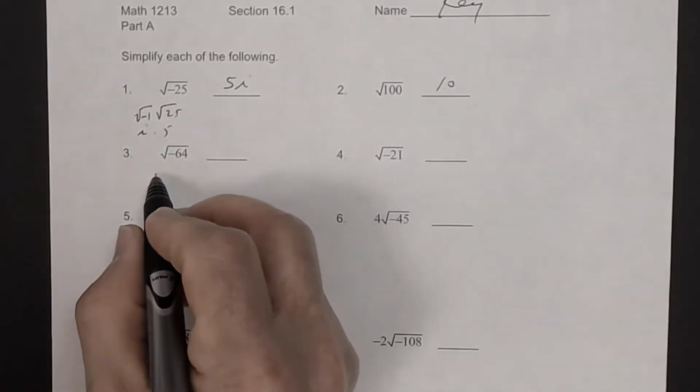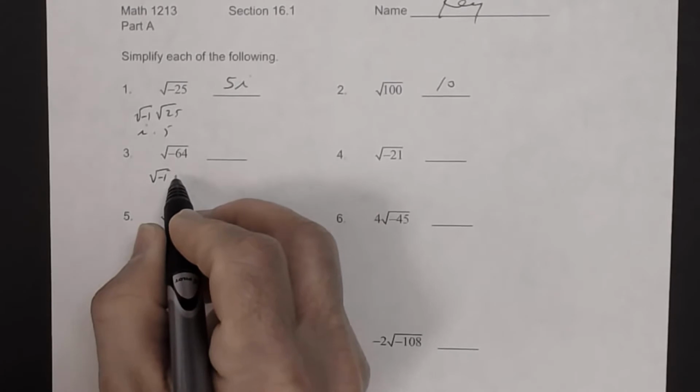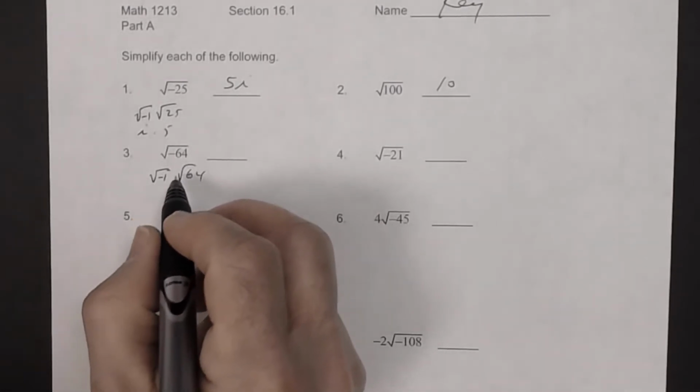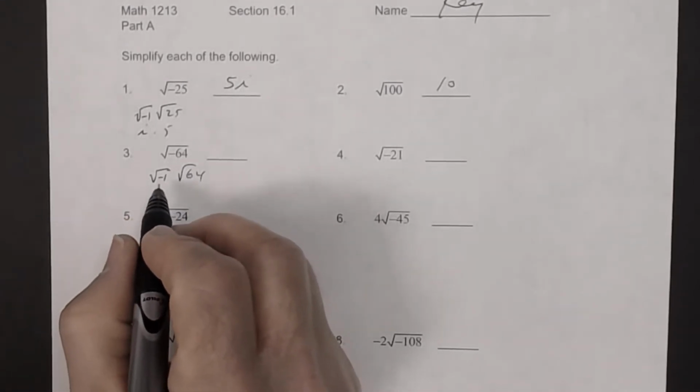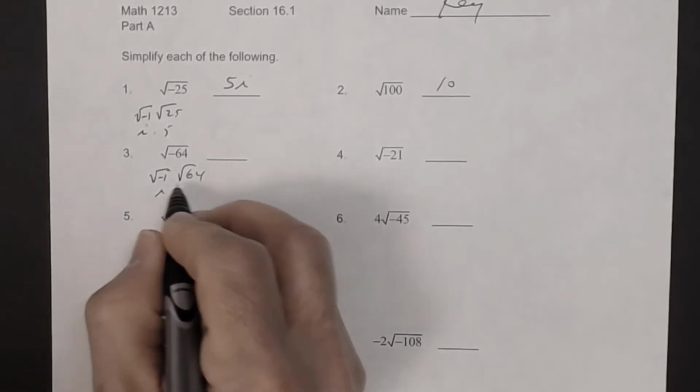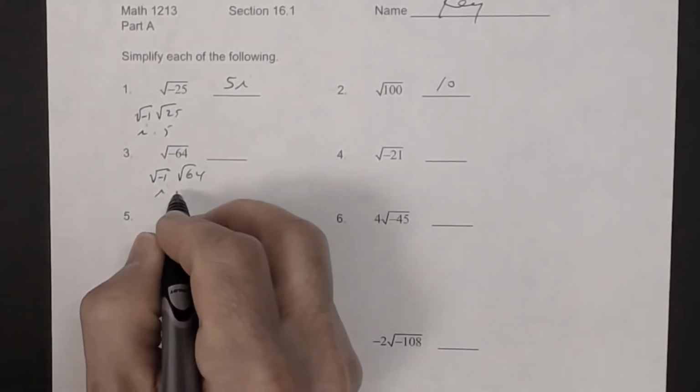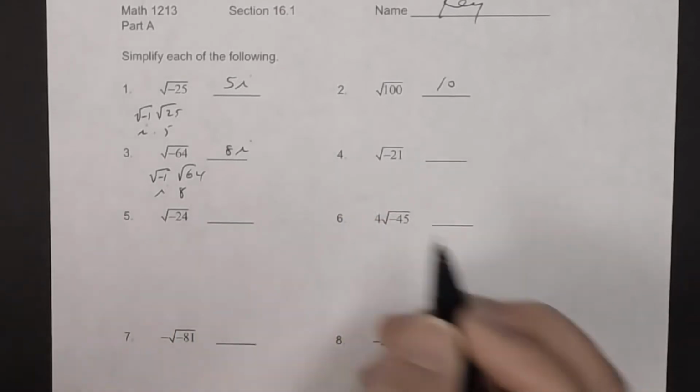And then the same thing with number one for this one. So you have the square root of a negative 1 times the square root of 64. Many students forget about that negative, so be careful. So the square root of a negative 1 is i, square root of 64, 8 times 8 is 64. So you get 8 times i.